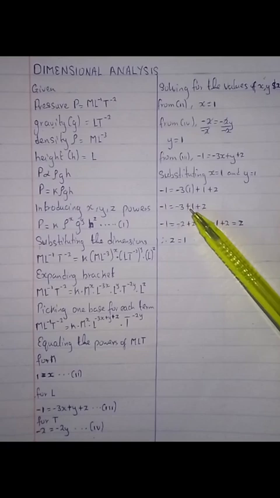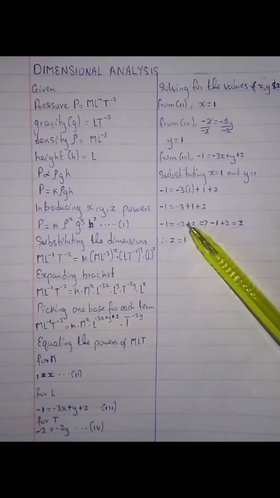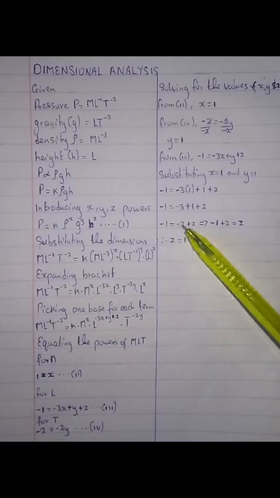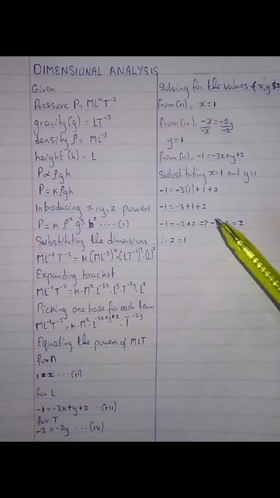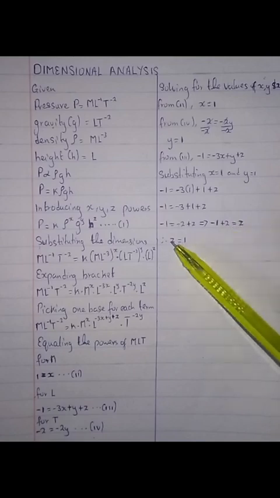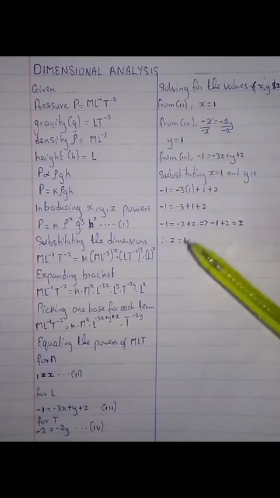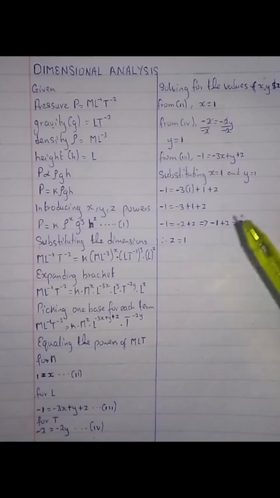Negative 2, so negative 2 plus z, which will give us, if we take this negative 2 from the right hand side to the left hand side, because we want to make z show up in the formula, negative 1 plus 2 equals z. Therefore we have our z equals 1. So you can see that x is 1, y is 1, z is 1. So we have found the values of x, y, and z.